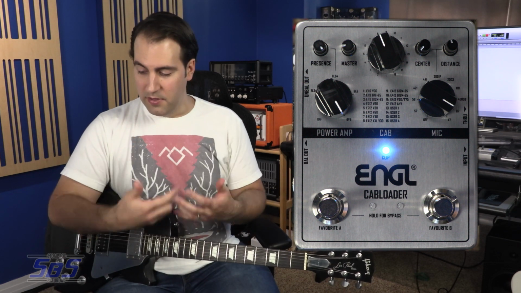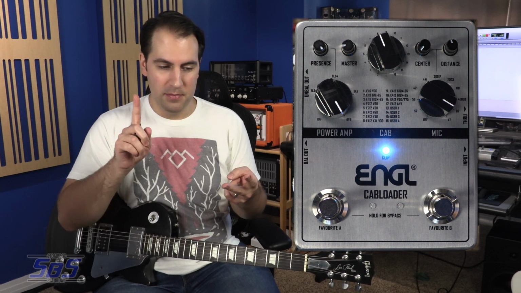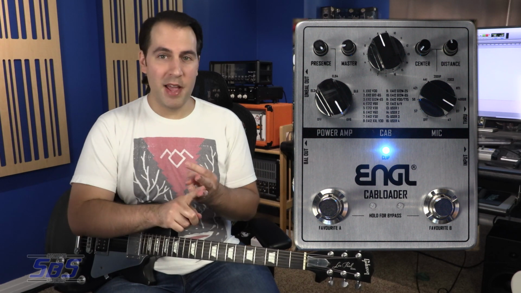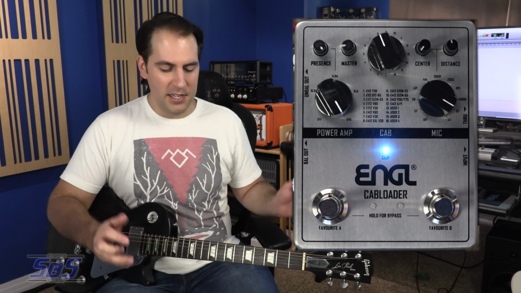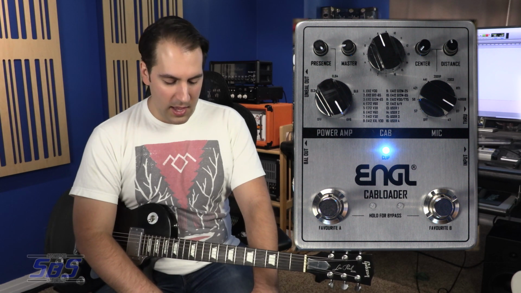So there you have it, a power amp sim, a cab sim, a microphone sim. All the stuff that you would normally hear in a guitar signal is here in the CabLoader. All you need to do is just find the appropriate pedals that you want to plug into it, and off to the races you go. And with that in mind, I'd like to take a moment and show you guys some of the combinations that I particularly like, with some clean stuff, with some crunchy stuff, and with some real filthy stuff.